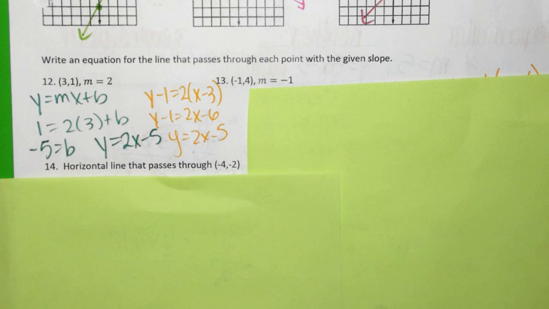Did we get it right? Yes. Yay if you got it right. Not as many yays. What happened? Is it the negative? Did we mess up on our sign somewhere?